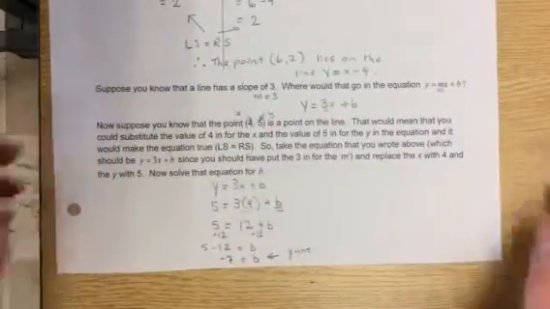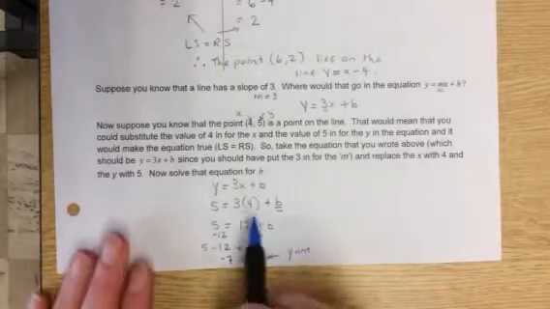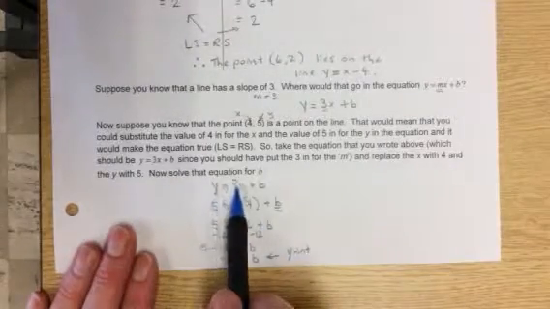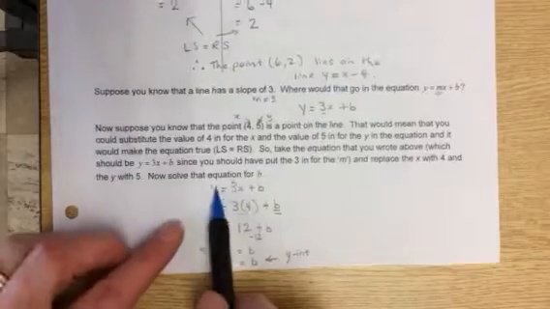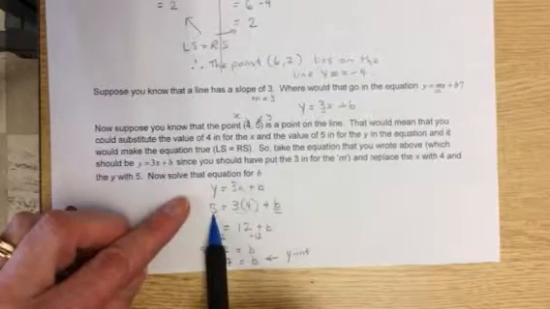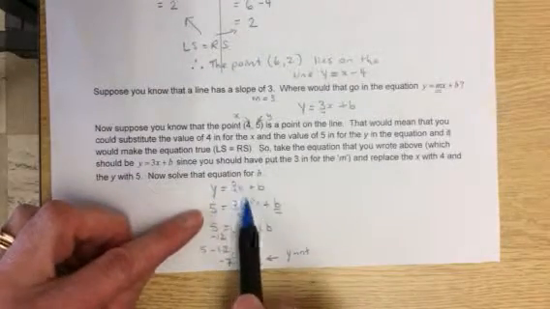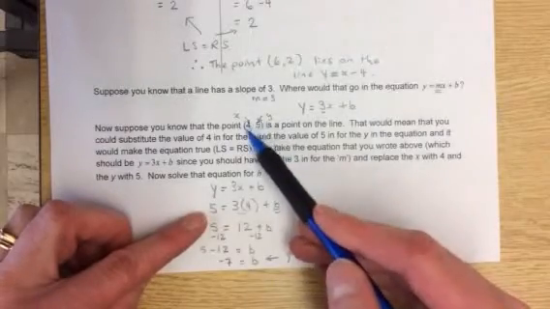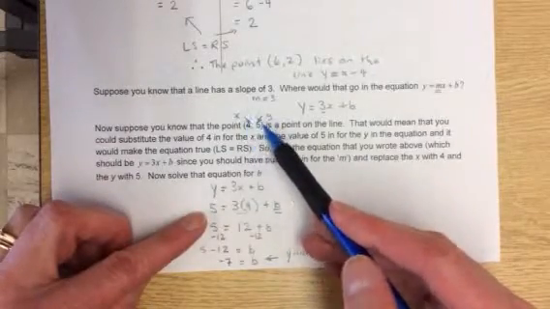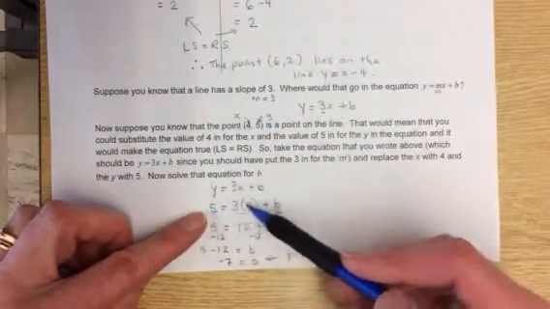Whoops, I forgot to move that up, so let me go through that again. So we've got y equals 3x plus b. Where we have the y, we replace it with 5. Where we have the x, we're replacing it with 4, and that came from our point up here. X is 4, y is 5.